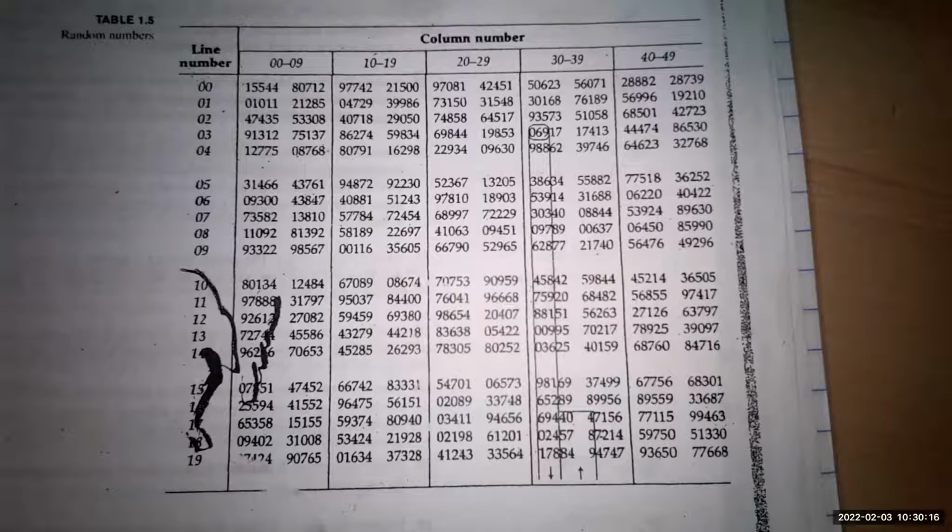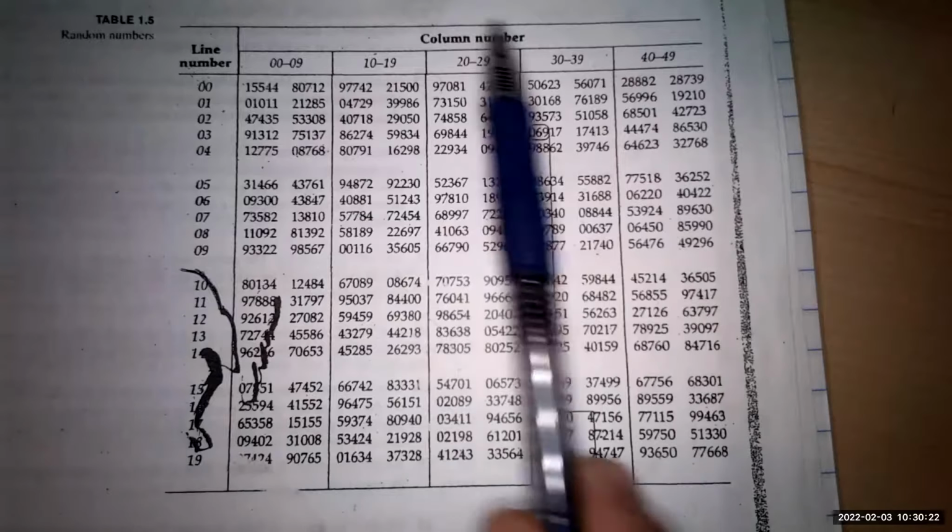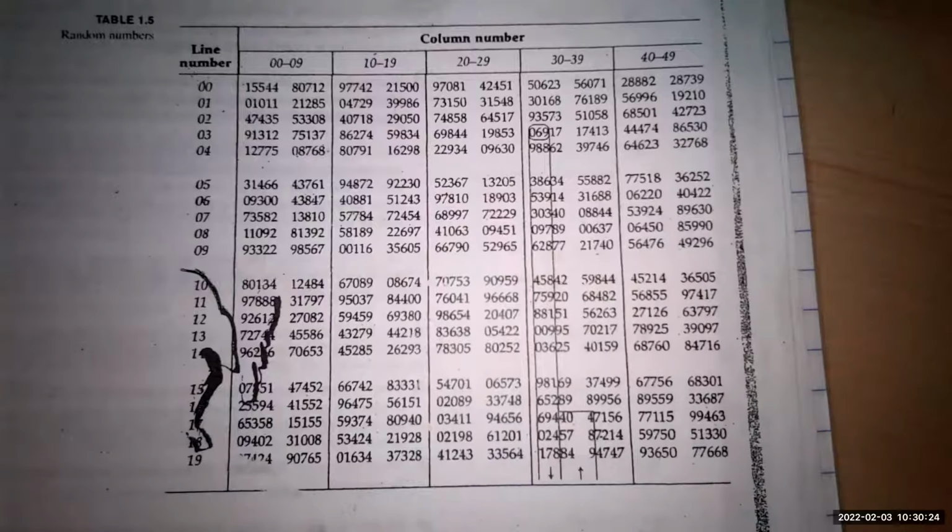But today, you let the computer pick those numbers for you. So when they say random numbers, this is what they mean, a random number. You can check it. Any question?